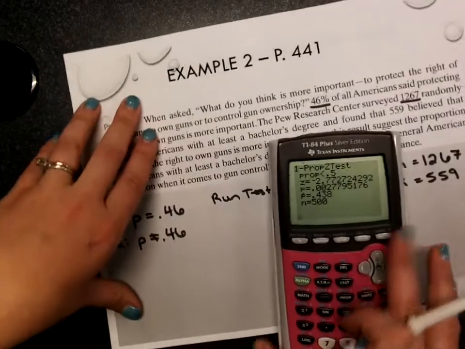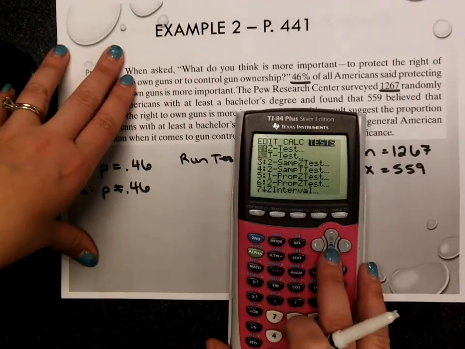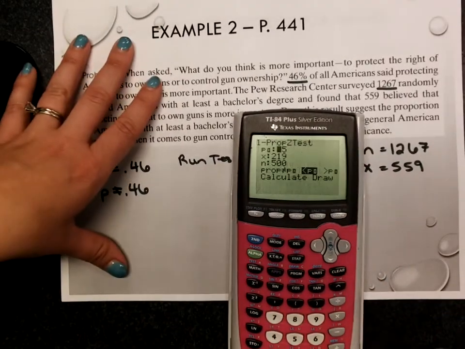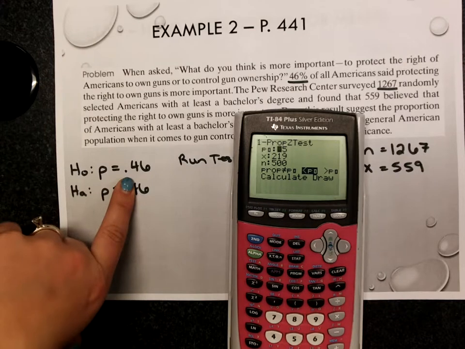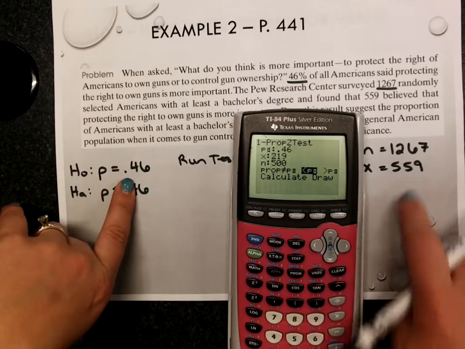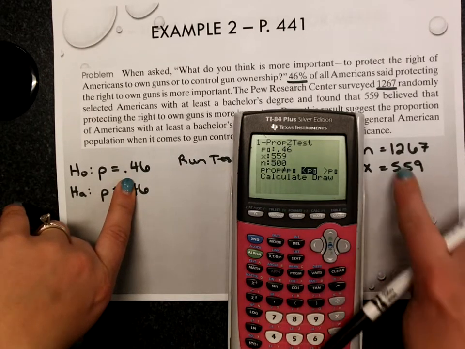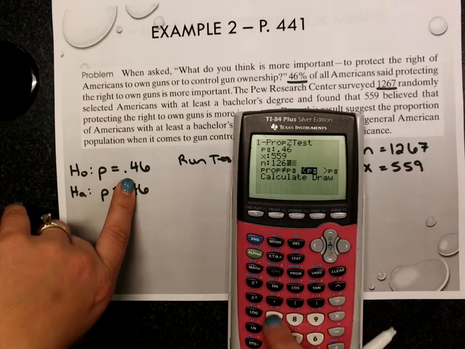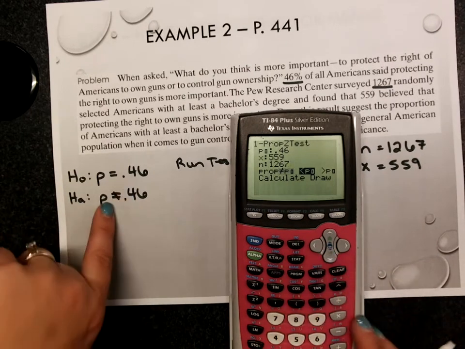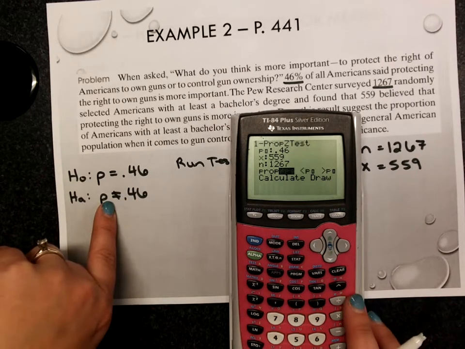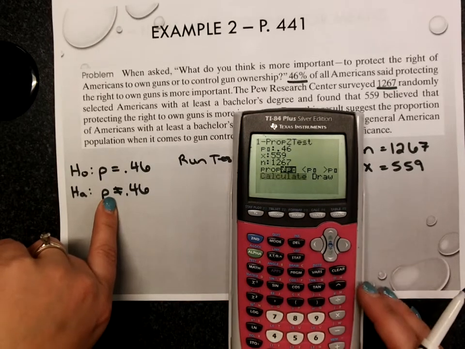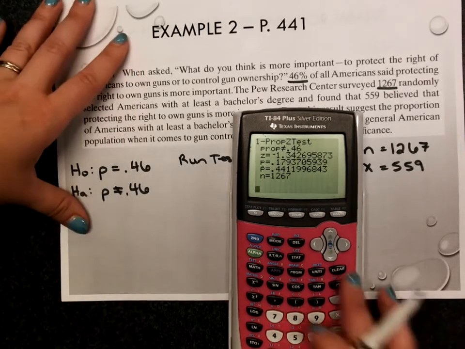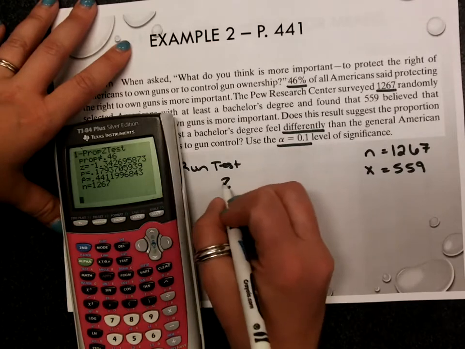Same thing in the calculator: stat, test, down to one proportion z-test. This time we're testing against 0.46. Our x value is 559. Our sample size is 1267. And we're testing not equal to, so we push enter, make sure that pops up, and then down to calculate. Again, it gives us a z-score.